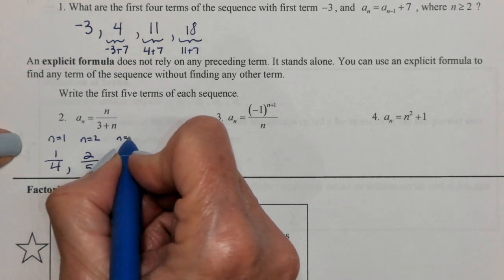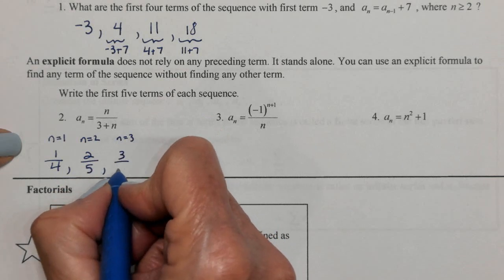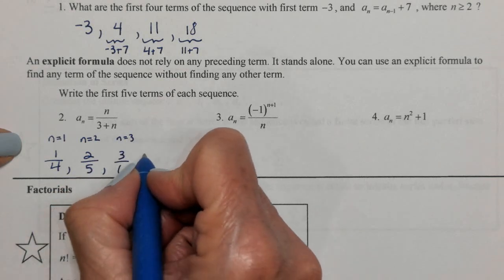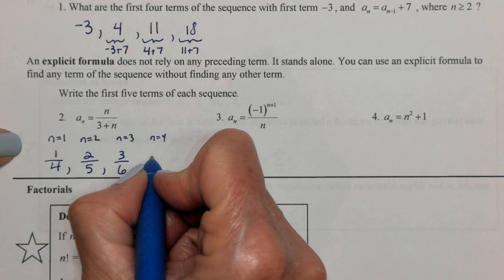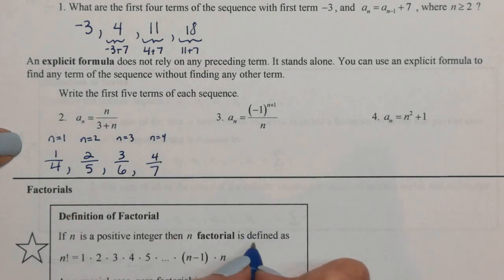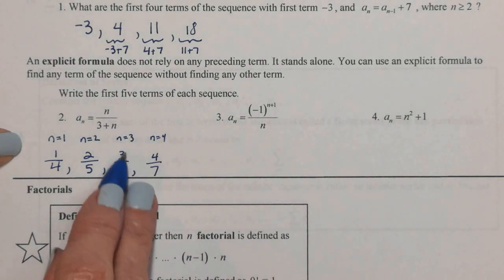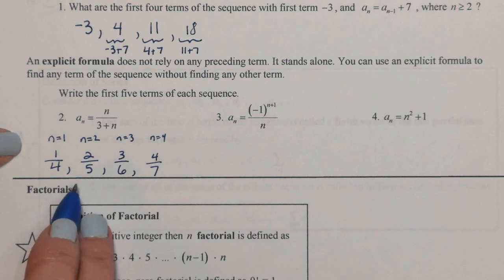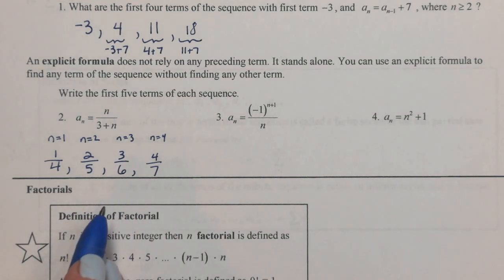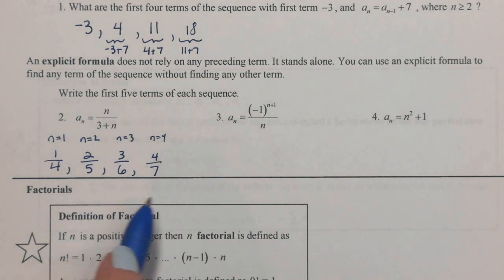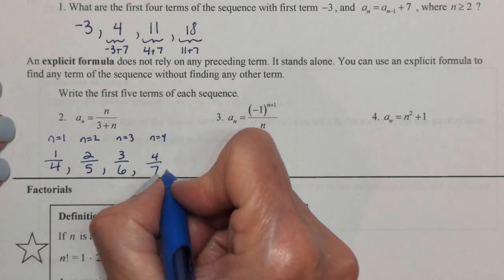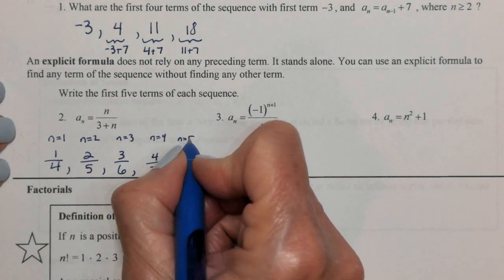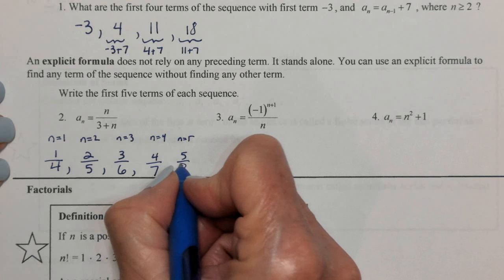When n is 3, I'll have 3 over 6. When n is 4, we'll have 4 over 7. And I realize I could reduce that if I needed to. For a multiple choice question, I could easily reduce that, right? Oh, it said 5 terms. I'll give them one more then. When n is 5, we'll have 5 over 8.